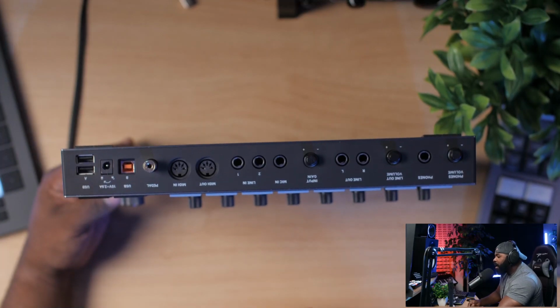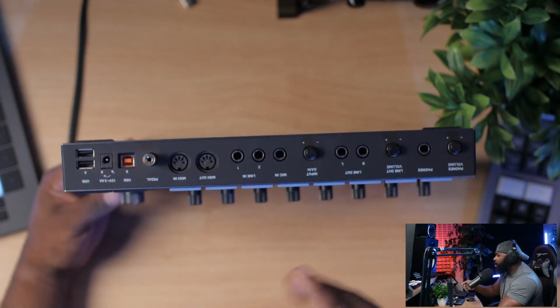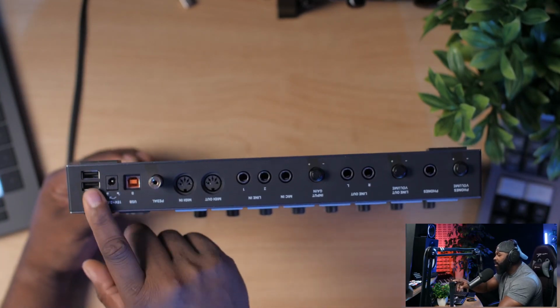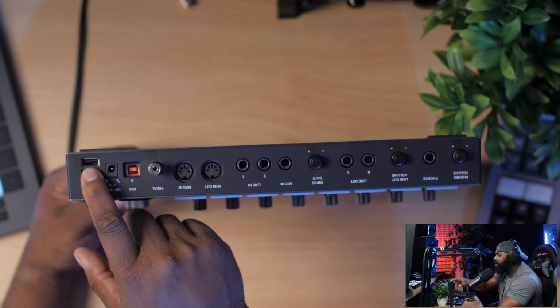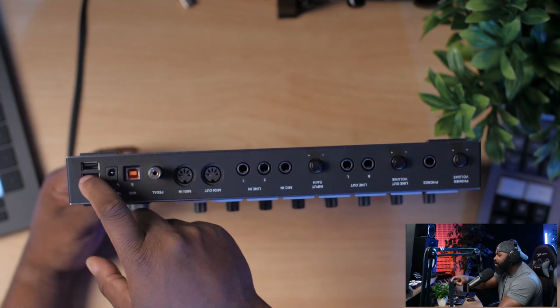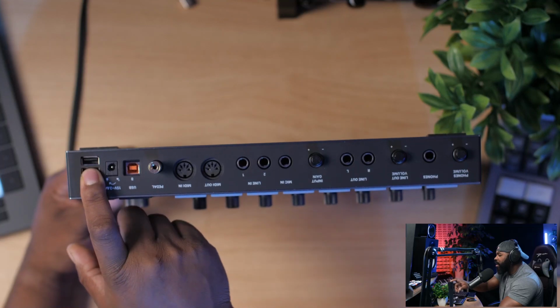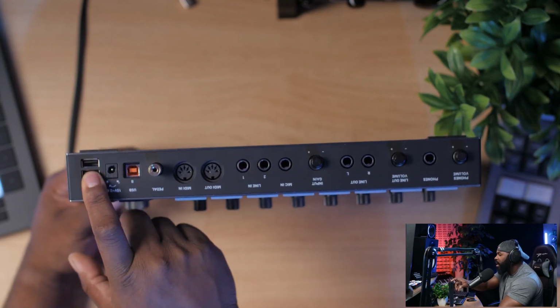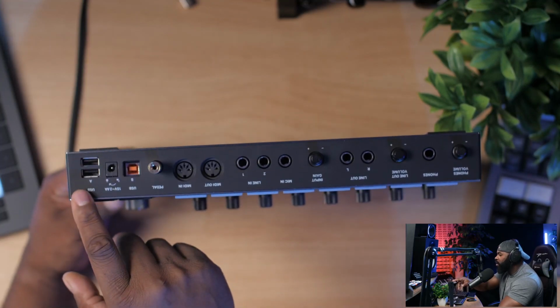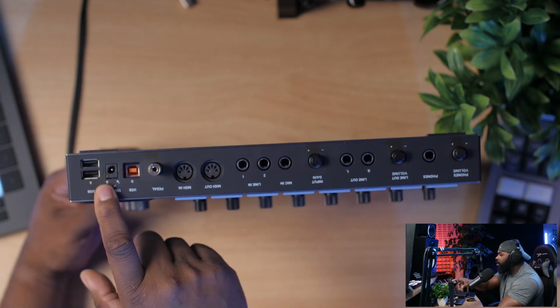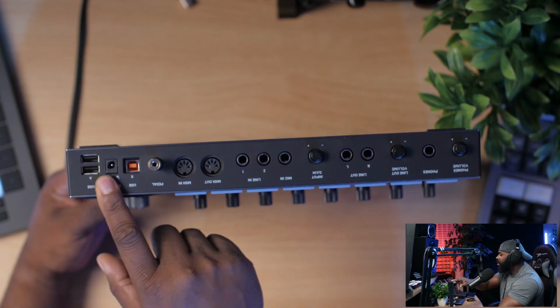All right, so we're gonna start from the left and work our way to the right. We get two USB hubs right here, which is super dope because on the Maschine Plus, you can plug these in and utilize this as external hard drives or your MIDI keyboards and everything of that sort. I don't know if they offer this on the MK3. I don't have the MK3, I got the Plus, so I don't know if they have the USB slots. I think they do, but I'm not sure.